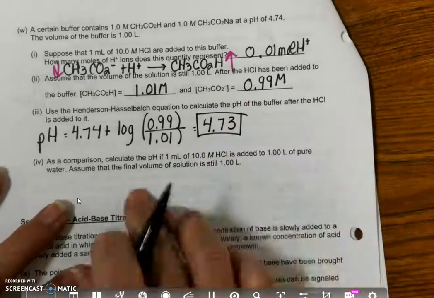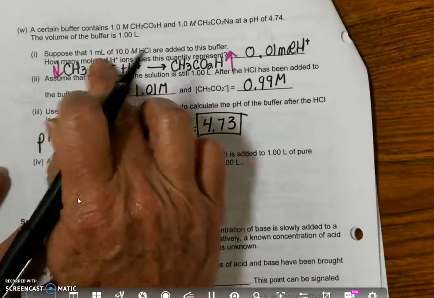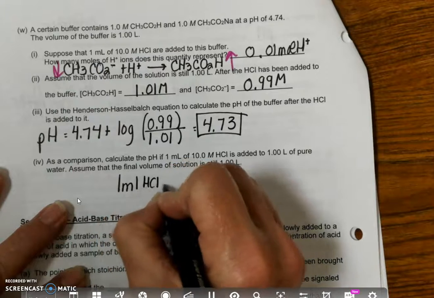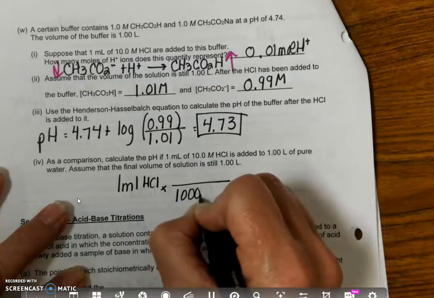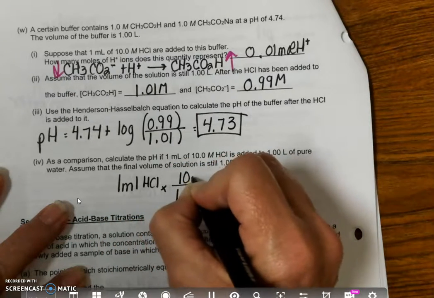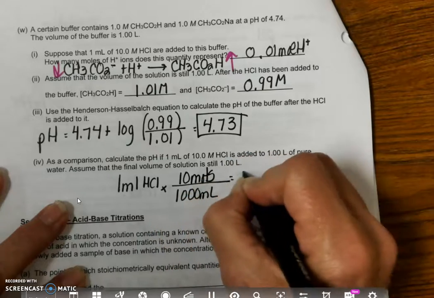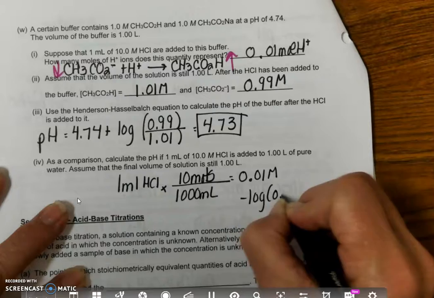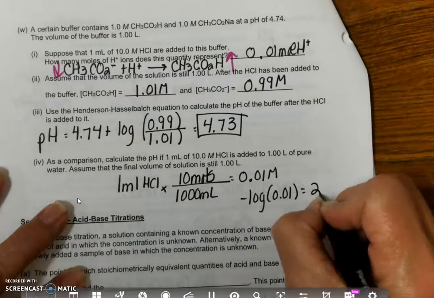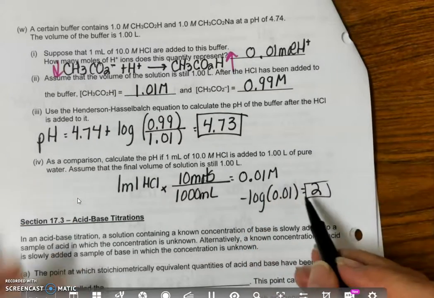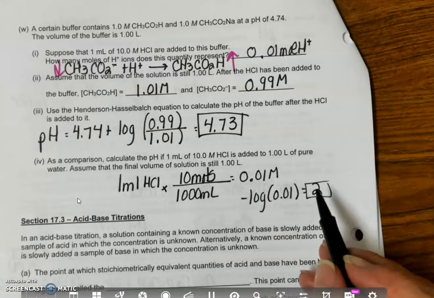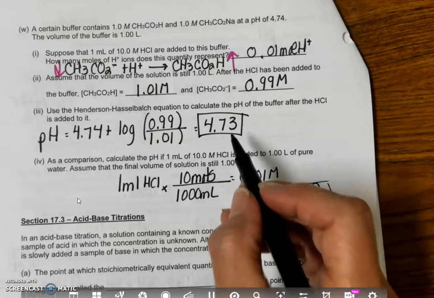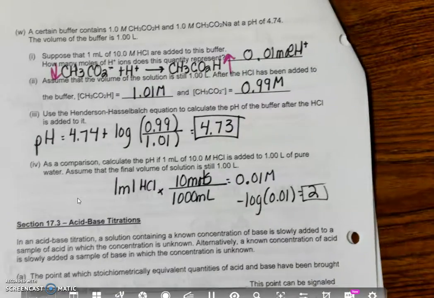So again, if I were to put 1 milliliter of HCl in there, 1,000 milliliters is 10 moles, that would be 0.01 molar. Negative log 0.01 is equal to 2. So again, if I were just to have put that HCl into water by itself, I would have had a pH of 2, but I've kept it at 4.73.